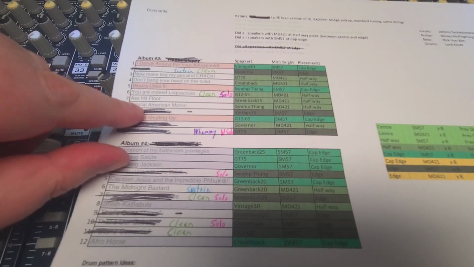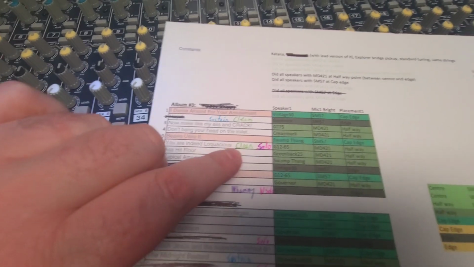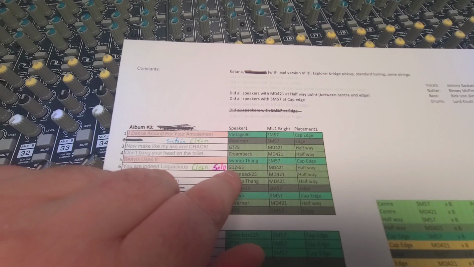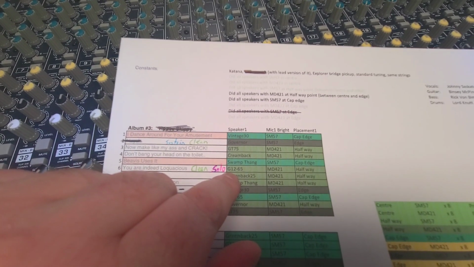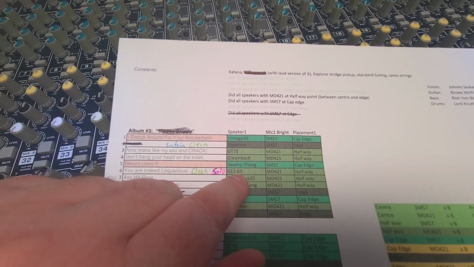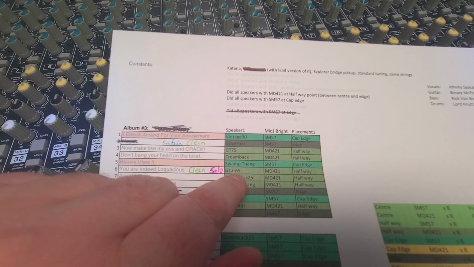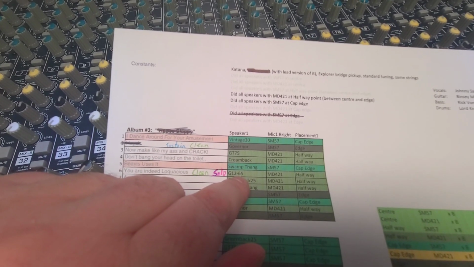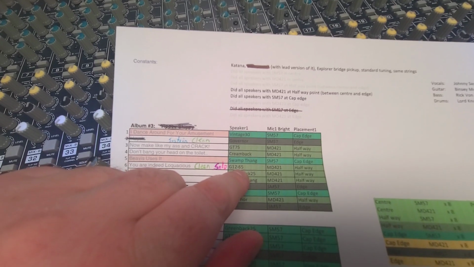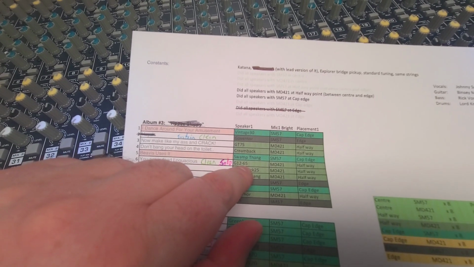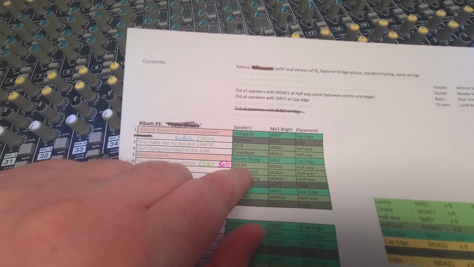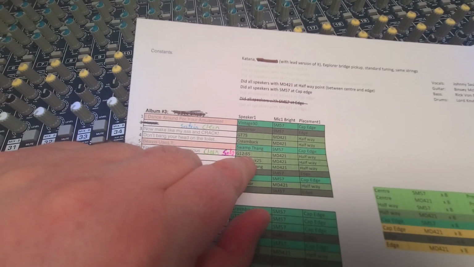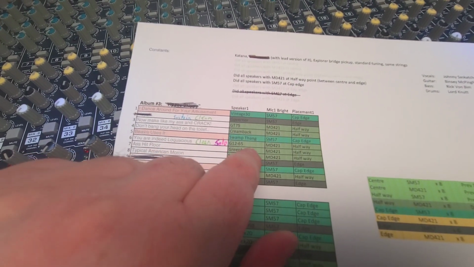So on this song, You Are Indeed Loquacious, the guitar speaker used was a Celestion D1265, which is an interesting speaker. It has a very bad transient response. It's used for fuzz, and it's used for a very early 60s kind of sound. Not a lot of attack. So that's actually where the idea came from, I think, to do basically chords instead of more of a thrash metal thing over the song.